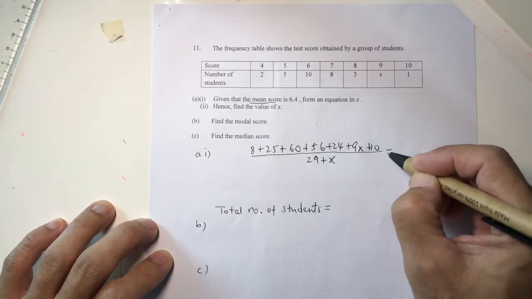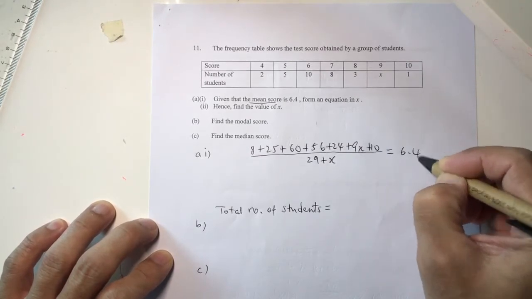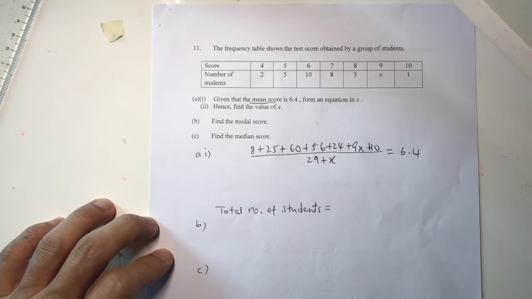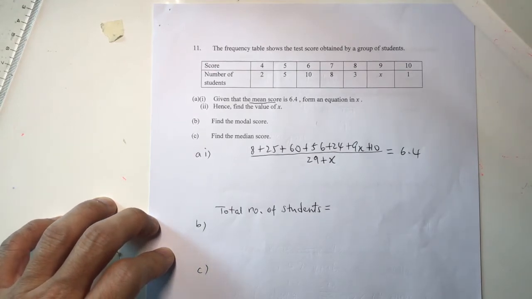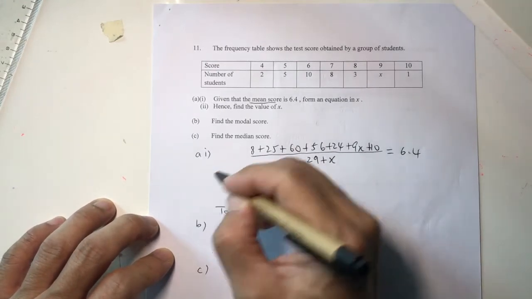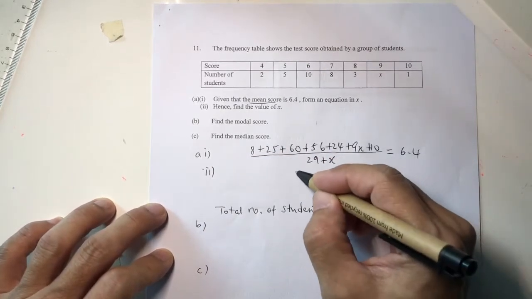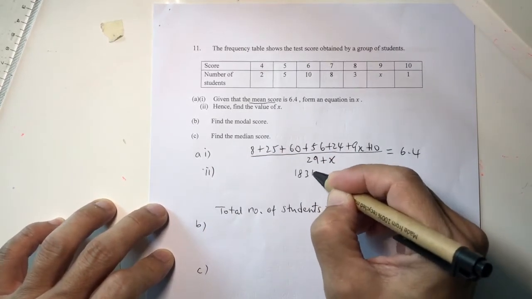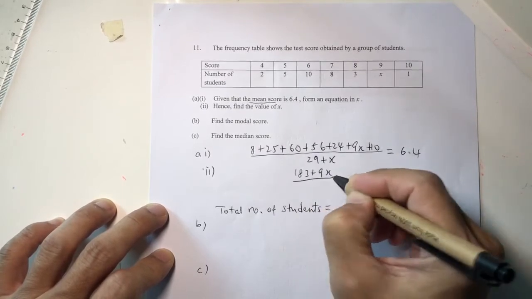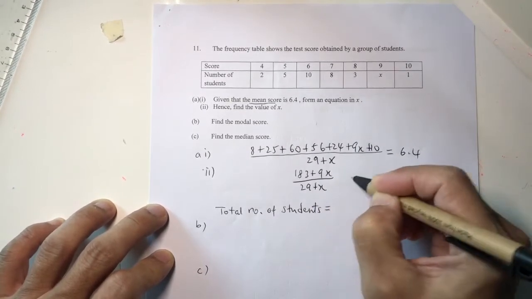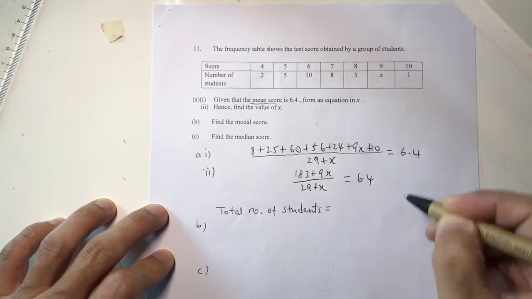And this gives us the mean, which is 6.4. In the second part, we simplify this to get 183 plus 9x over 29 plus x equals to 6.4.